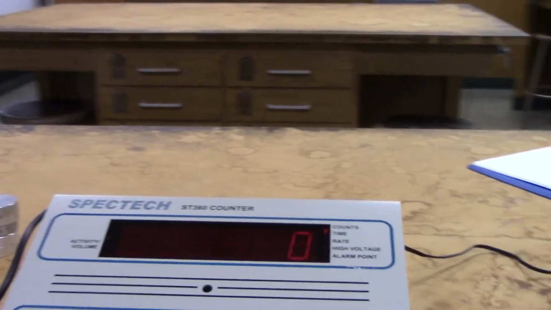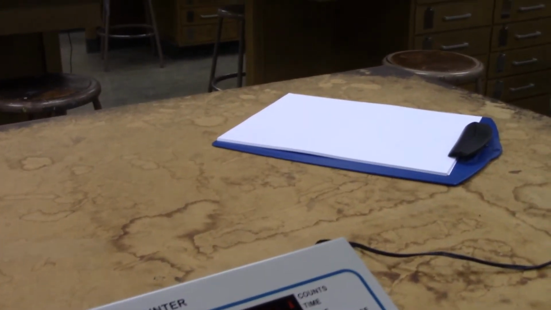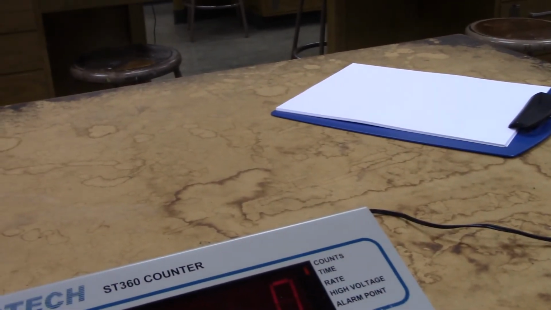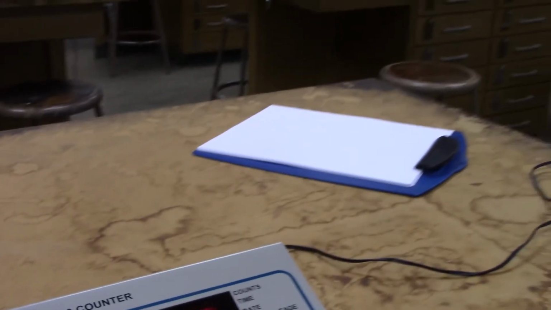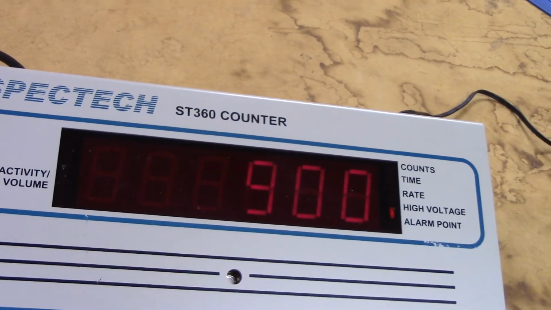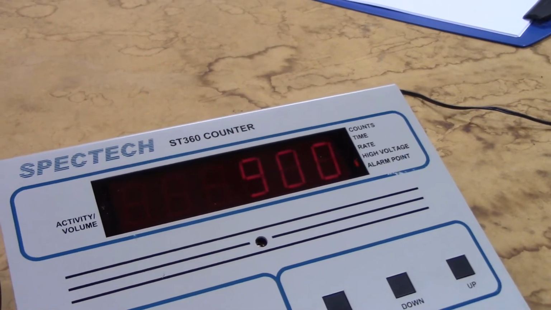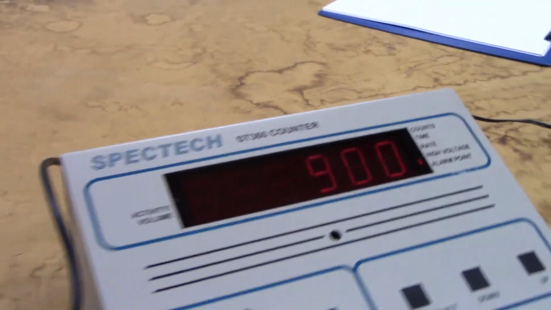Now what we've done over here with this unit, the Geiger tube is plugged into it, and I'm going to go through the display here. For the Geiger tube, I've set up a voltage of 900 volts. That's pretty high voltage, but it's not much in terms of charge.